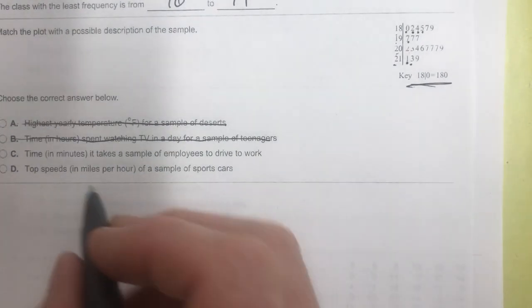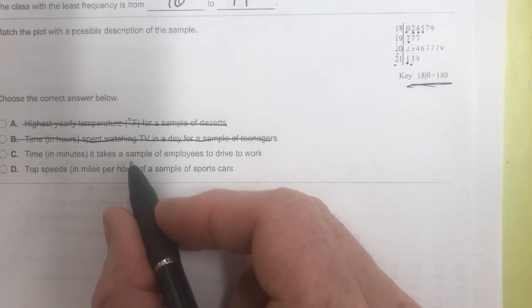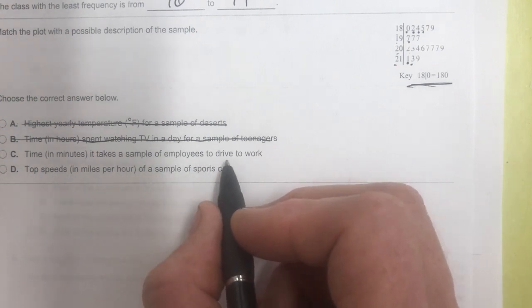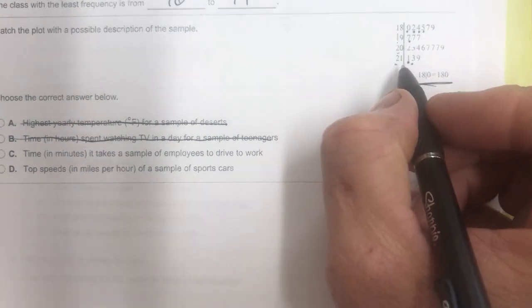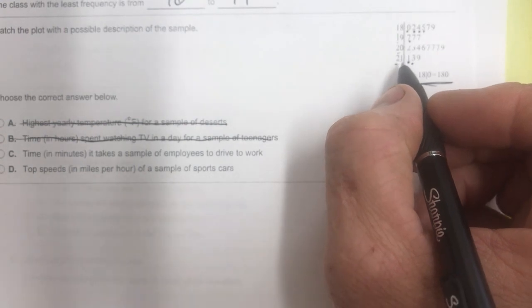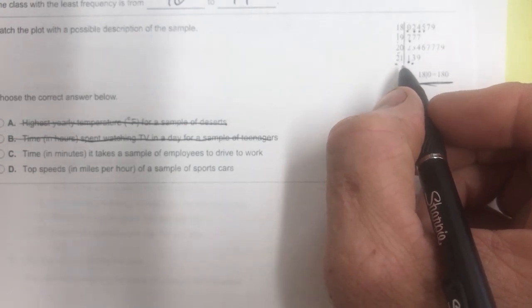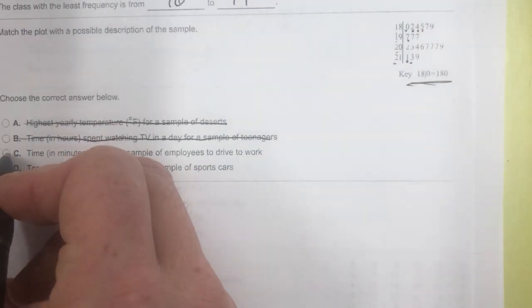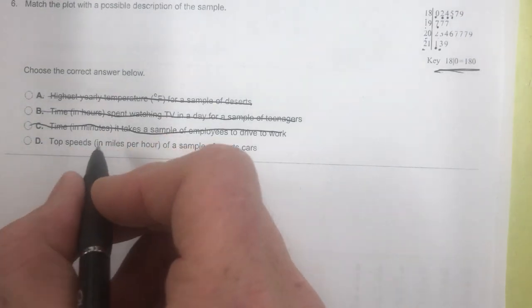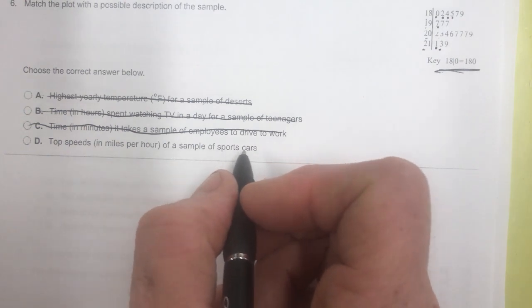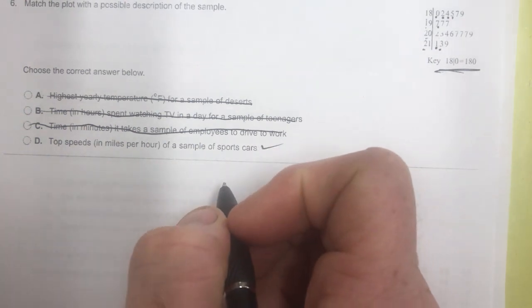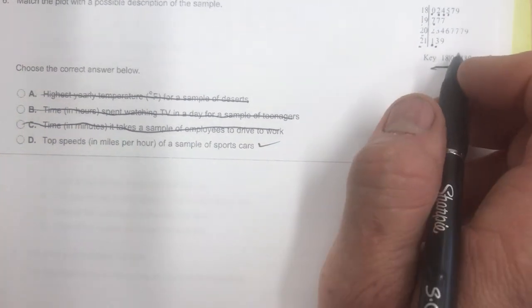Time in minutes. All right, what about this one? Time in minutes it takes a sample of employees to drive to work. Now if you're going 210 minutes to work, it's like over 3 hours. I don't believe people are driving 3 hours to work, so I don't think it's this one. I think top speeds of a sample of sports cars. Now that's possible right there, because some of these sports cars do go in the 200s. So I think that's my answer right there, D.